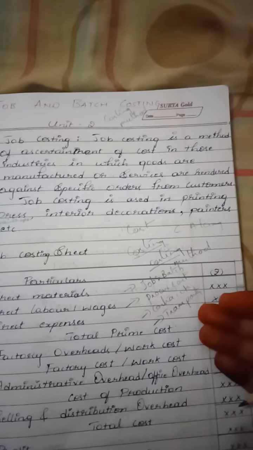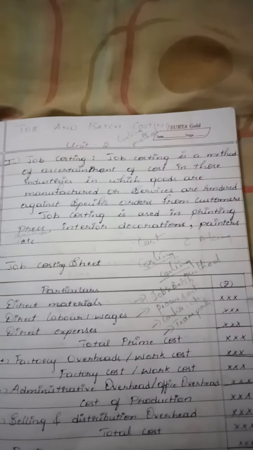These are the different industries where they are going to manufacture different varieties of products, and how a specific industry is going to adopt the cost sheet.